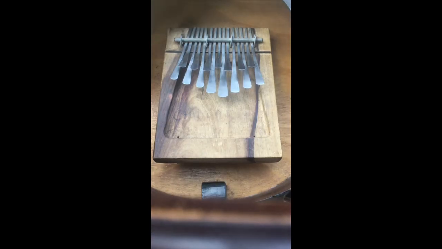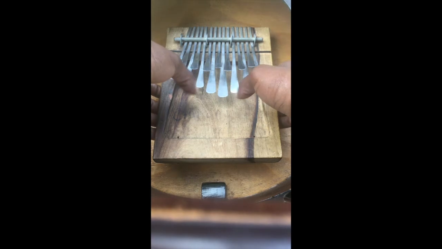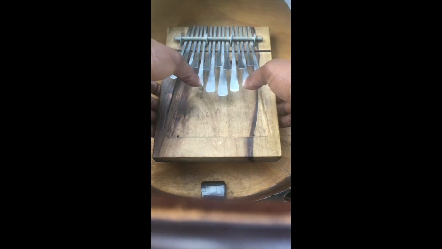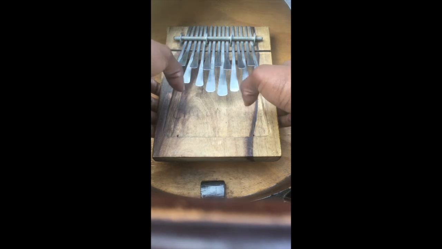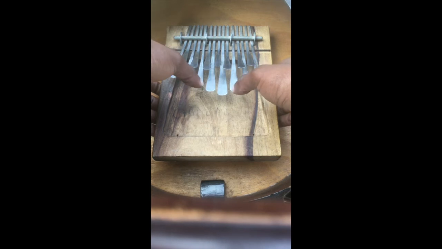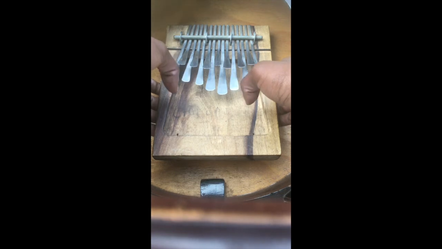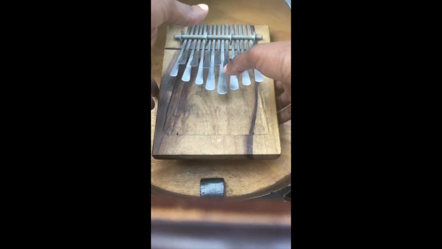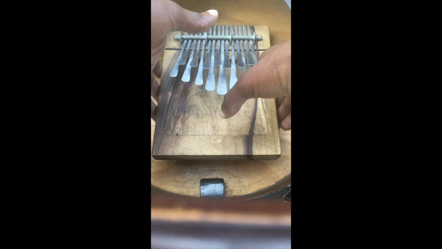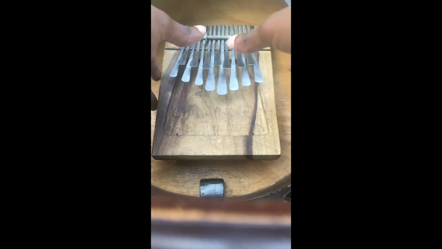So let's try this again one more time. 1 2 1 2 3, 1 2 1 2 3, 1 2 1 2 3, 1 2 1 2 3. So once you get this rhythmic pattern, it will be easier for you to play the other steps that are coming.